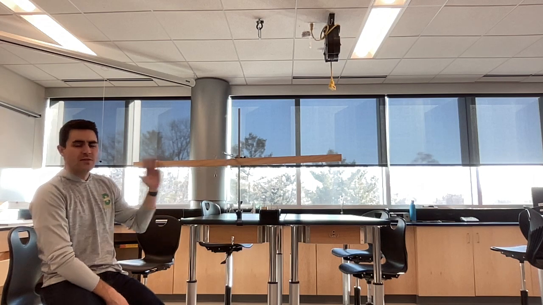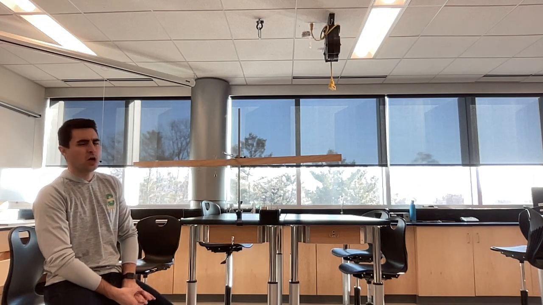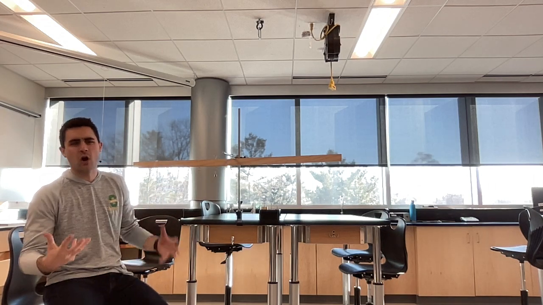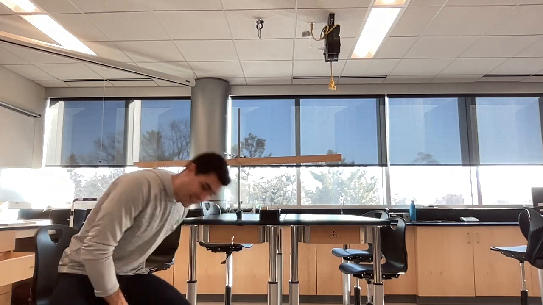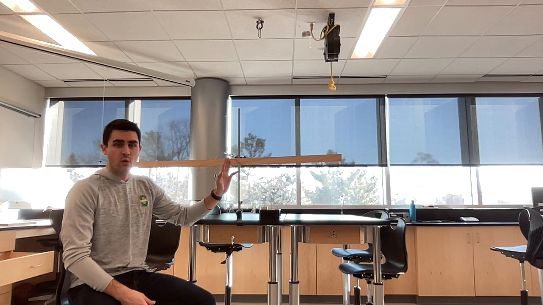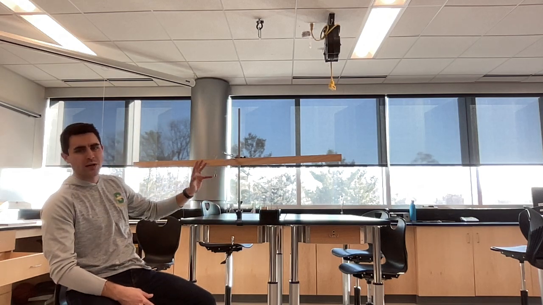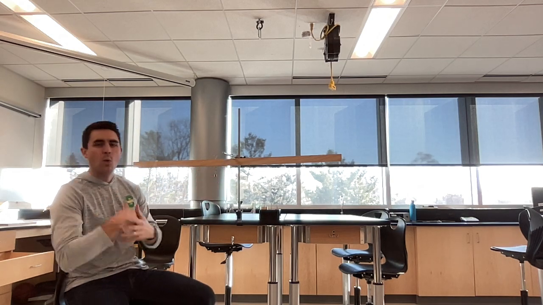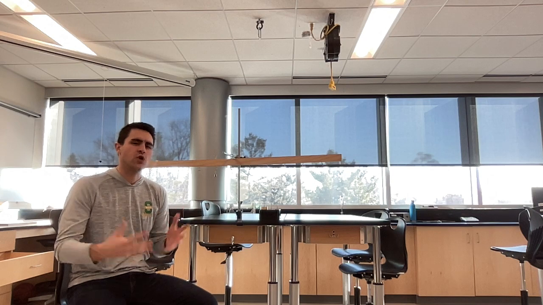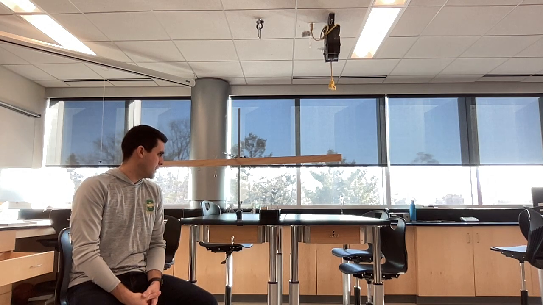This is my pivot. The other point on this beam that we have are what are called lever arms. And lever arms are distances, lengths of an object between the pivot point and some point on that object where a force is being applied. We call this the lever arm, and we denote it with the letter R. We'll show this more on the board here in a second.